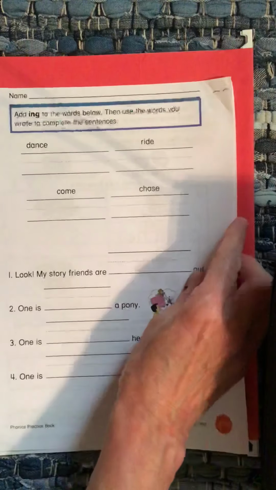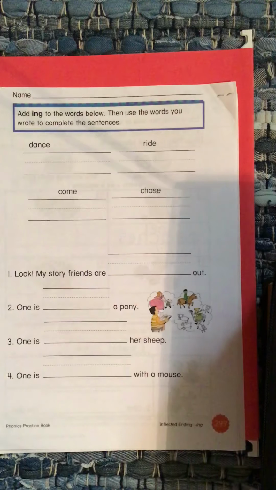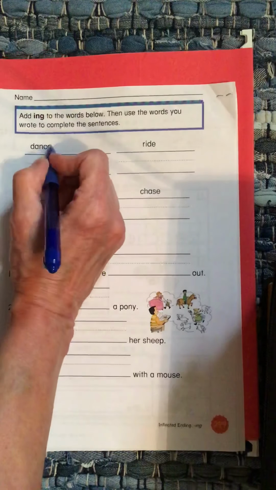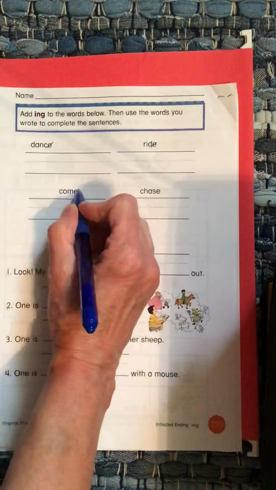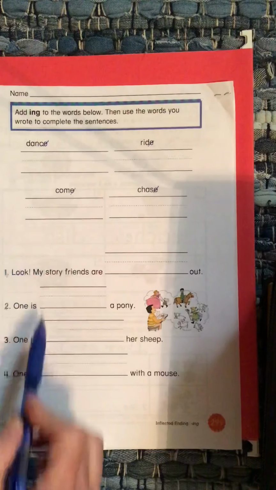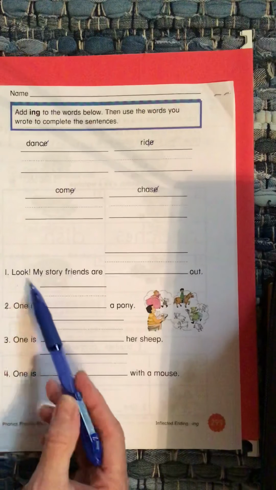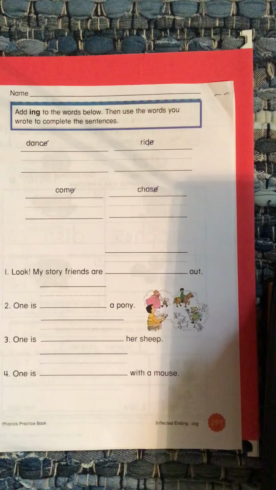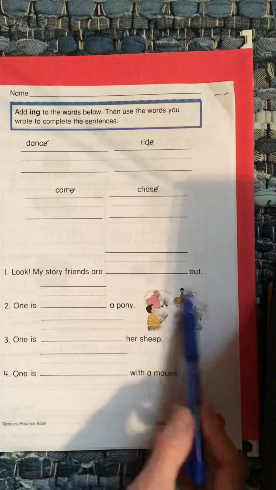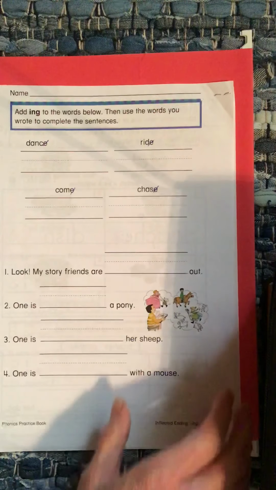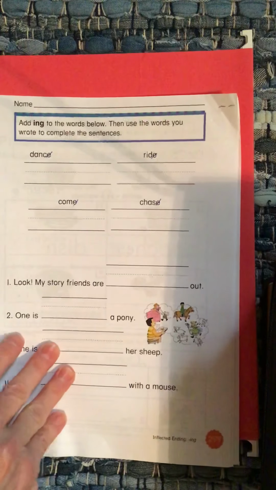And then your last page, you're going to be adding ing to these words. And remember, when you add ing, you've got to get rid of the silent E. Okay? Then you're going to use these words to complete the sentence. Look, my story friends are blanking out. Are they writing out? Looks like they're writing out, so that would be the one you'd pick for here. All right, that's your workbook pages for Tuesday.